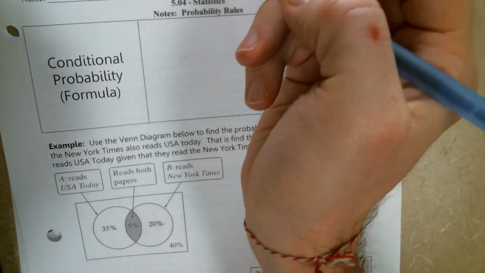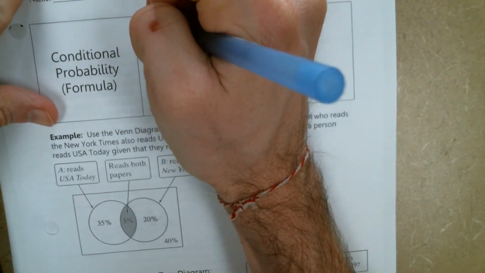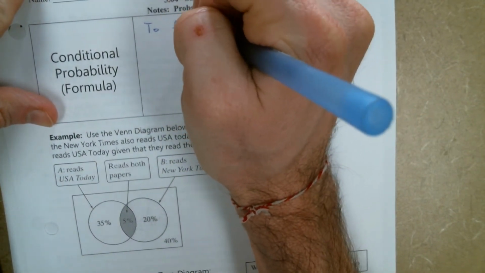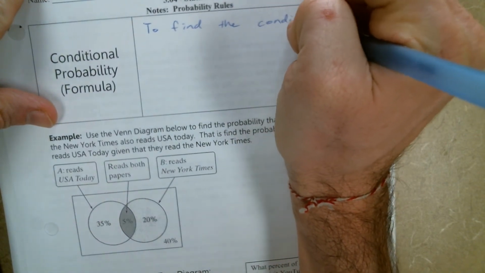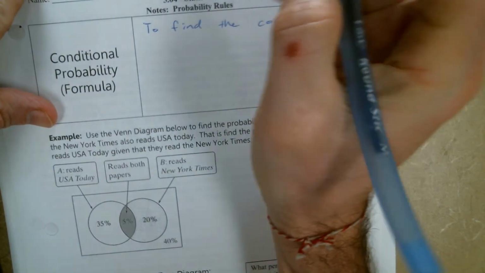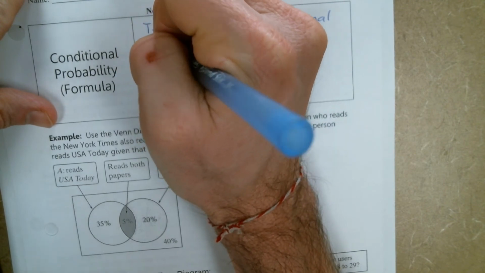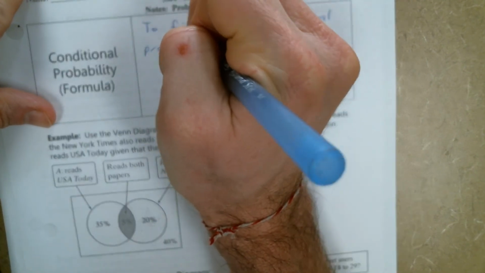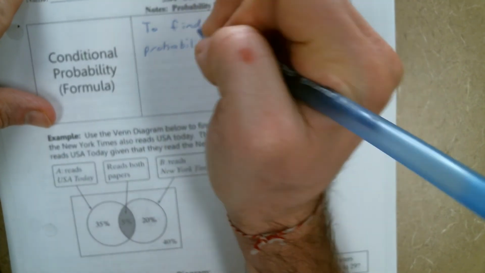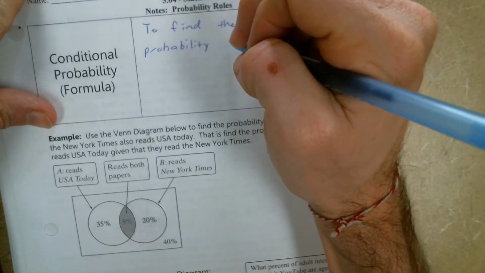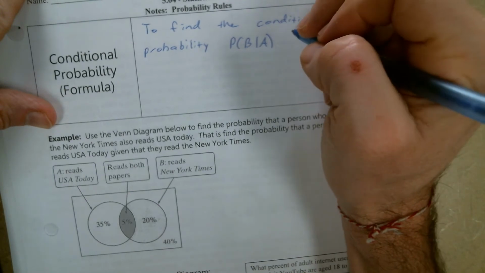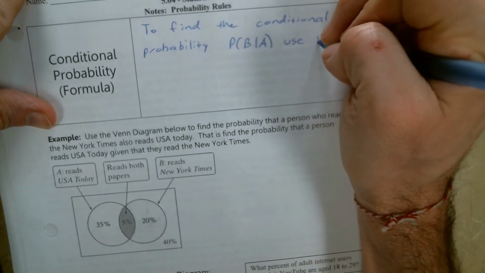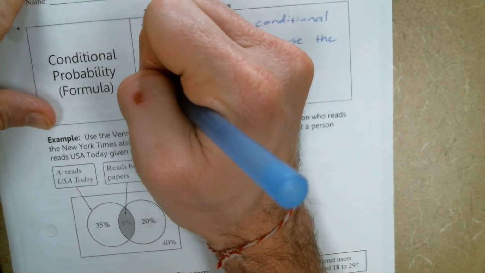Anyways, to find the conditional probability, P of B given A, use the following formula.